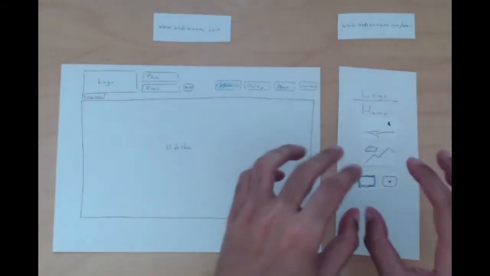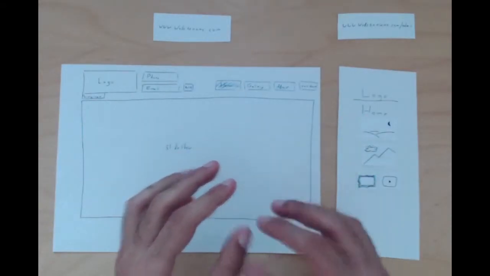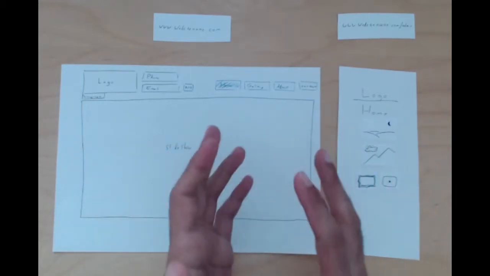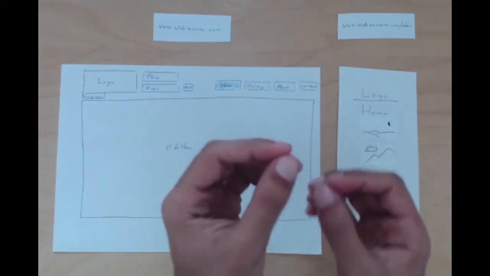It's important to understand how things work now, because this is how everything is going to work. You see, there's a certain language of the way things click.